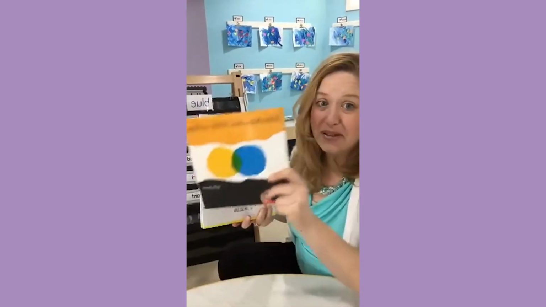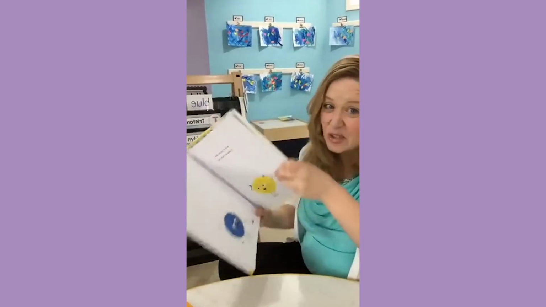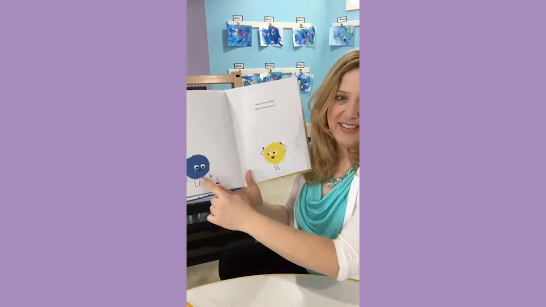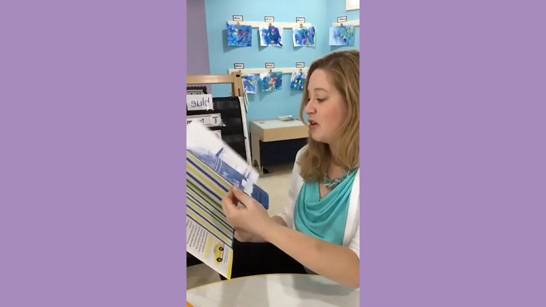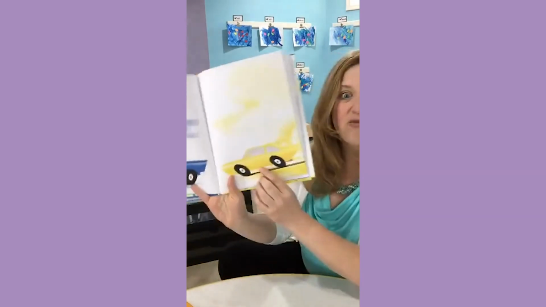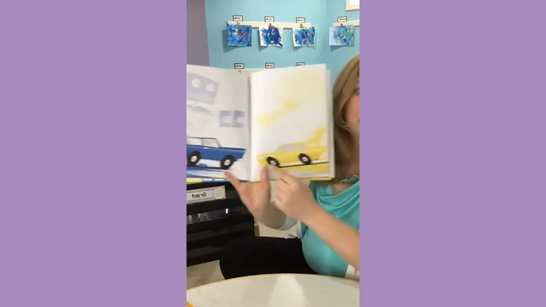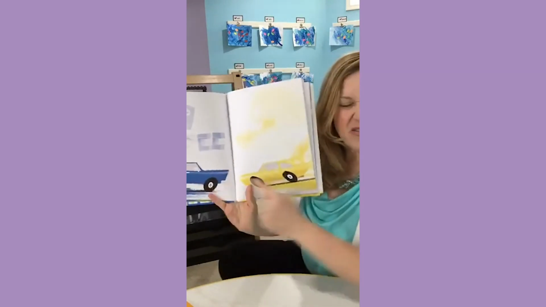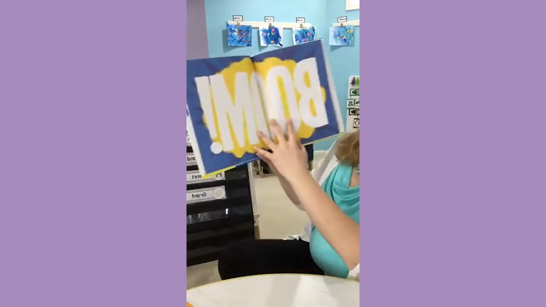And then this story, much like Little Blue and Little Yellow, has a surprise encounter in the middle. So in Little Blue and Little Yellow, they gave each other a hug and turned green. But in this story, they're arguing about which is the best color. They're talking about how race cars can be yellow and really cool trucks can be blue. And so they're arguing which is better, and then can you see where this is going? Boom!